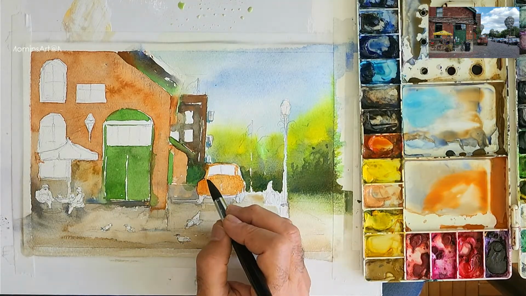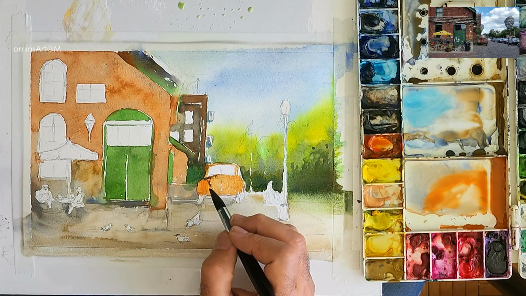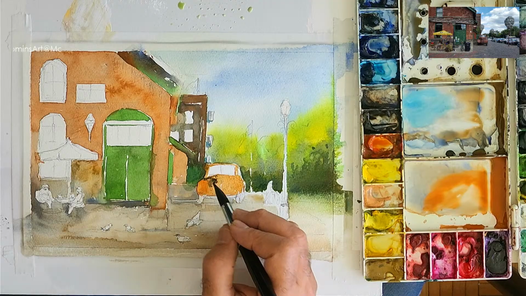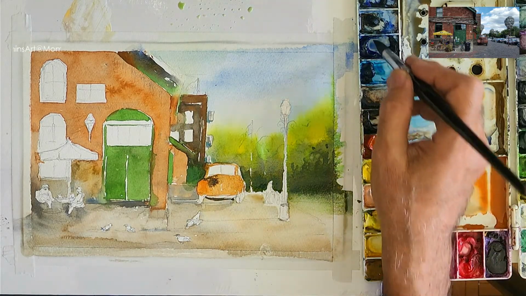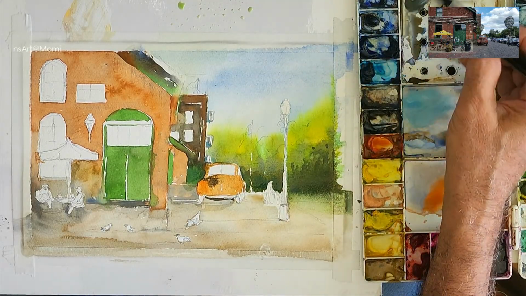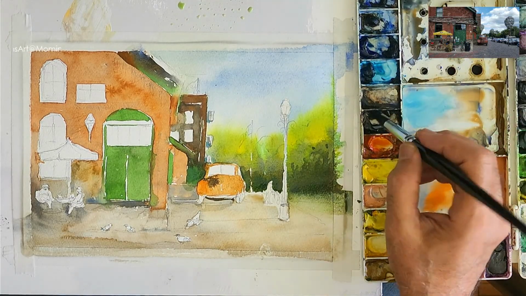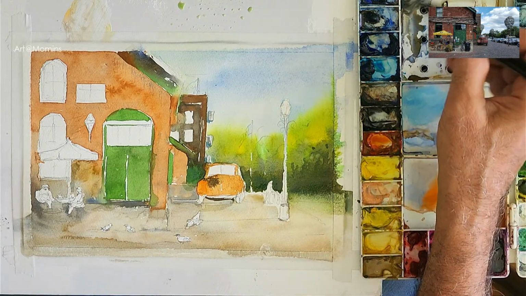Let's put some dark value because since we don't have time, I will just go render quickly at the bottom part. I get some French ultramarine, mix it up with my beautiful sepia color I have. I need a very dark color.